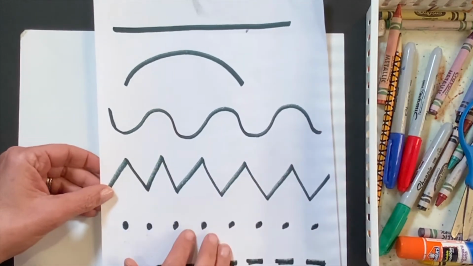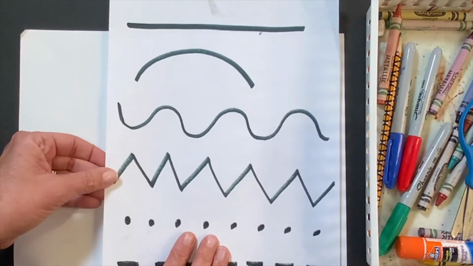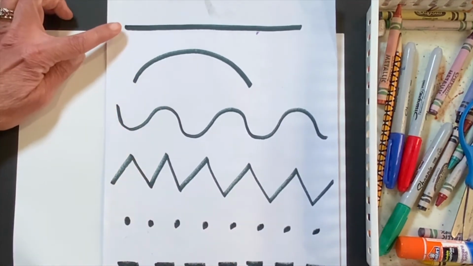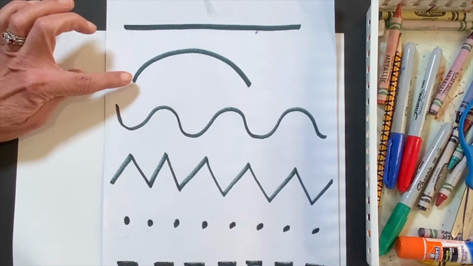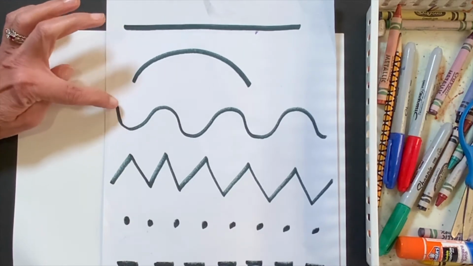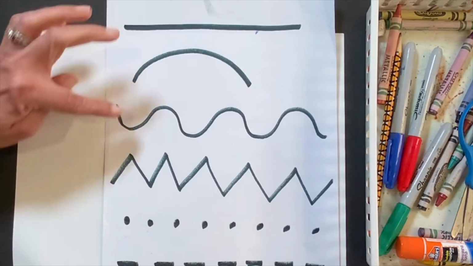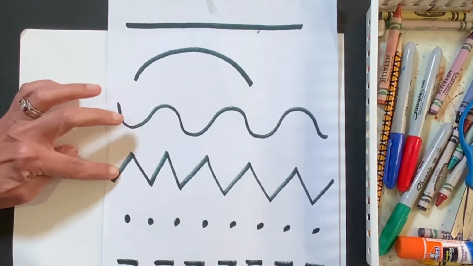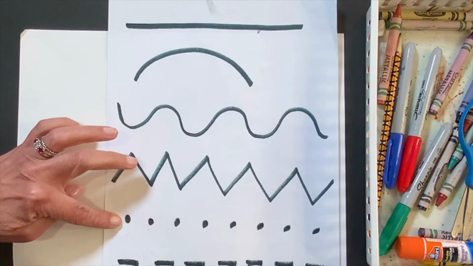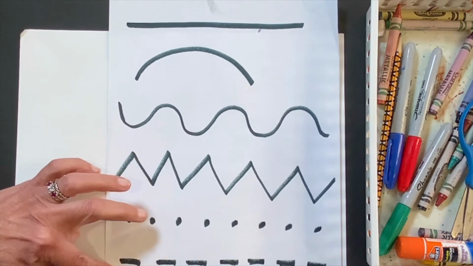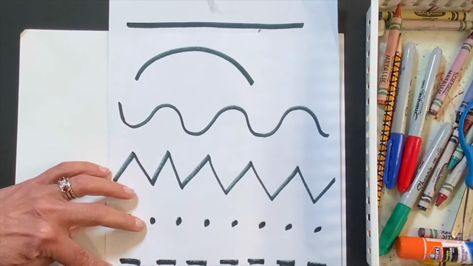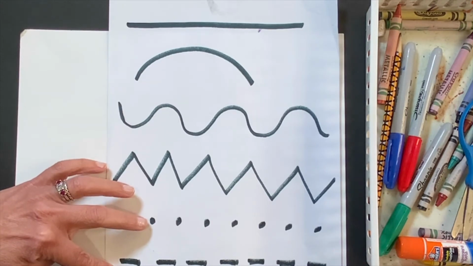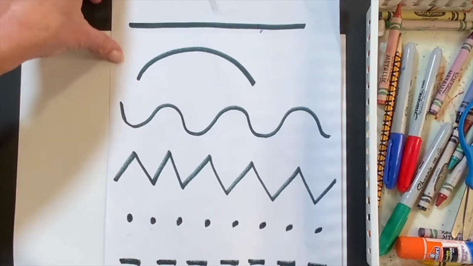Remember these lines? Say them with me. Straight, curve, wavy. What's this one? Zigzag, dotted, and dashed. Good. So when I say these words, you'll know what I'm talking about. You ready to get started?